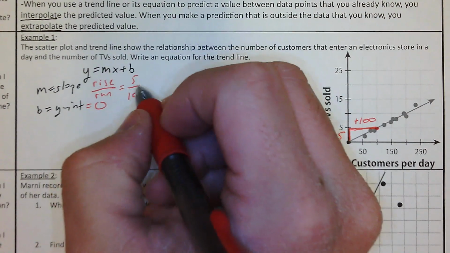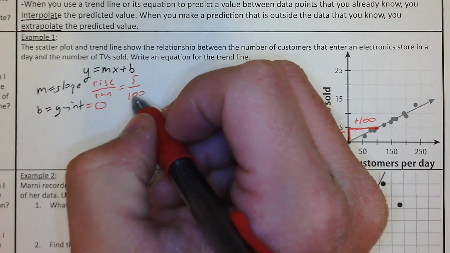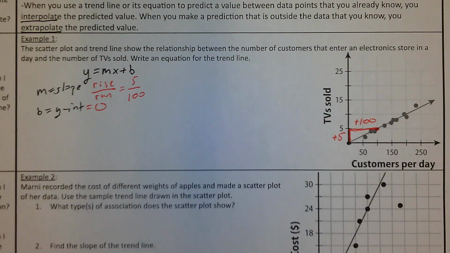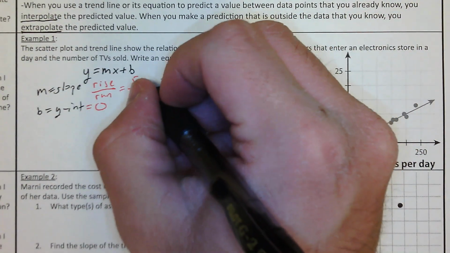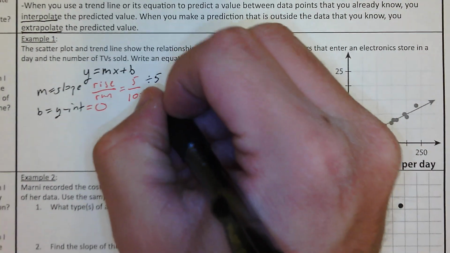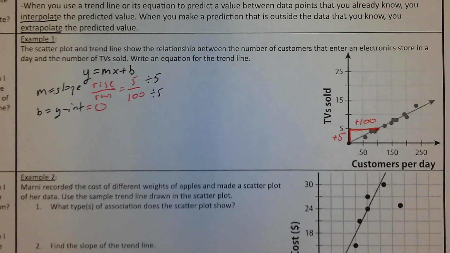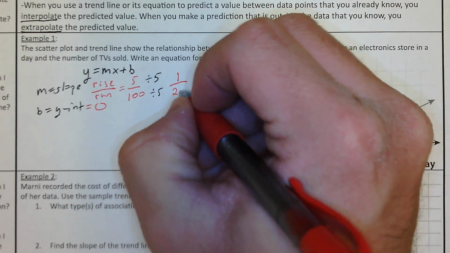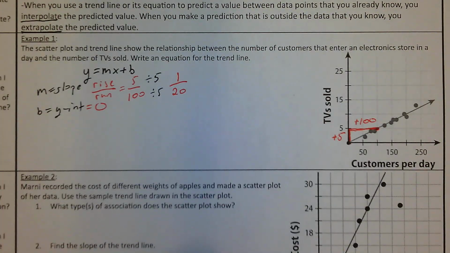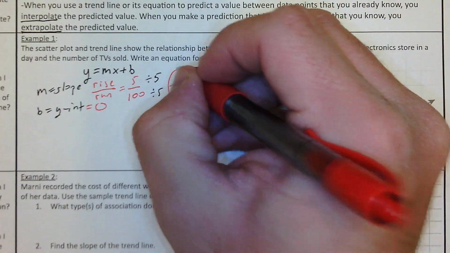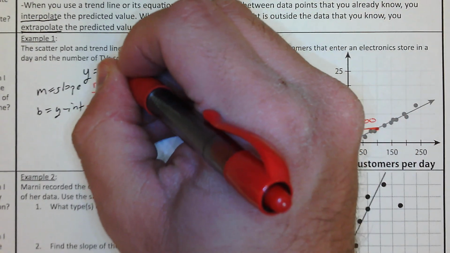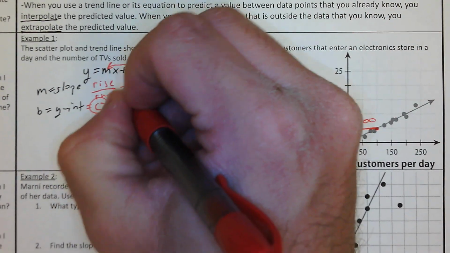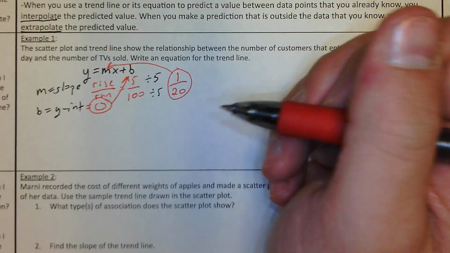Well, we can simplify that. 5 and 100 have a common divisor, and a common divisor would be 5. So we divide the top by 5 and divide the bottom by 5. 5 divided by 5 is going to be 1, and 100 divided by 5 is going to be 20. So now I know my slope. This is my value for m, and this would be my value for b.